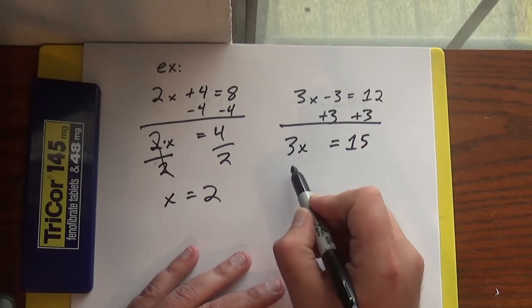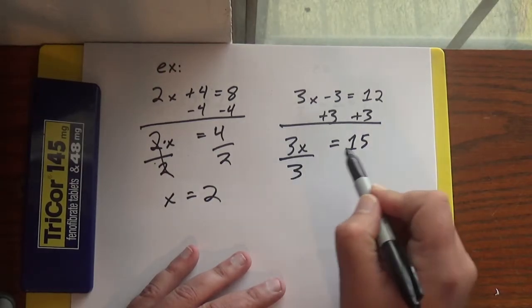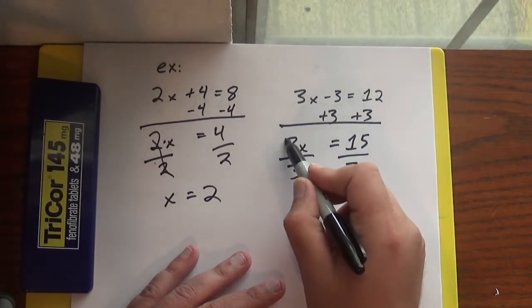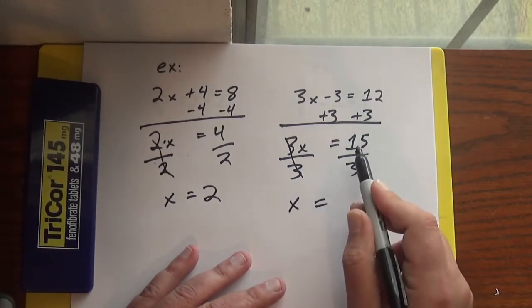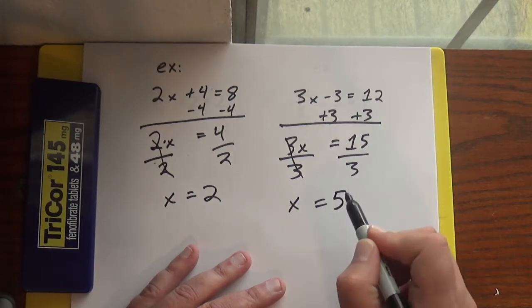Now I've got 3 times x. So I'm going to divide. Those cancel. My x comes down. My equals comes down. 15 divided by 3 is 5.